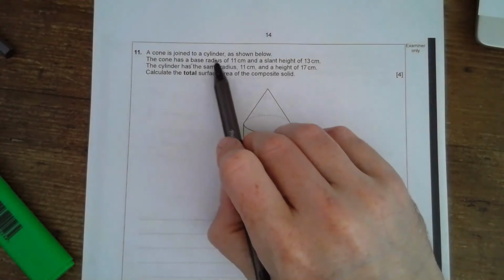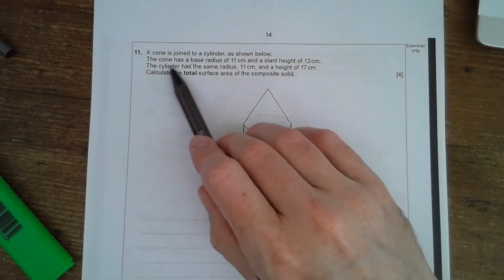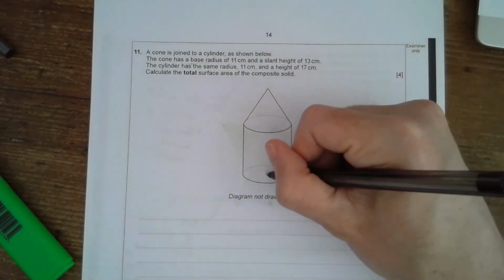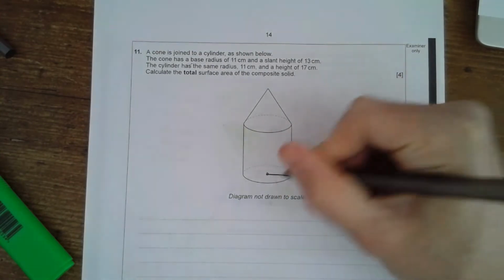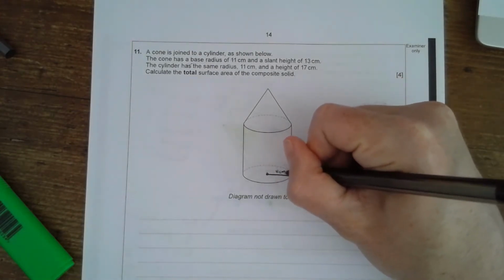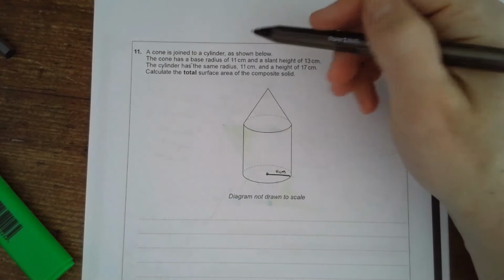Okay then, it says, a cone is joined to a cylinder as shown below. The cone has a base radius of 11. Now I'm going to go and draw that in. So that is what 11 centimetres is there. They usually put all this information in there, but they haven't this time.